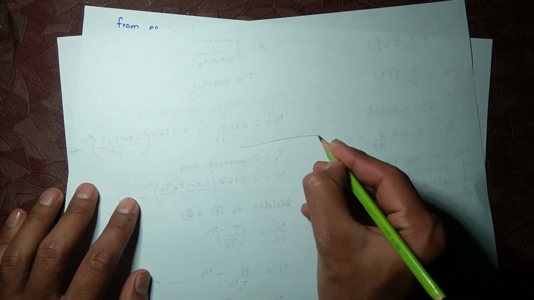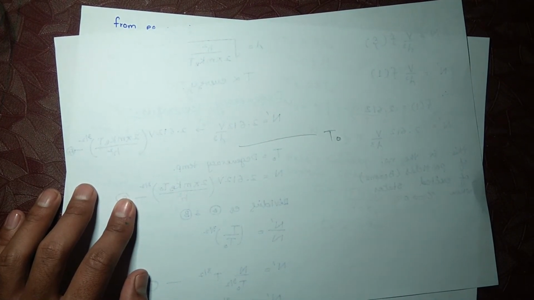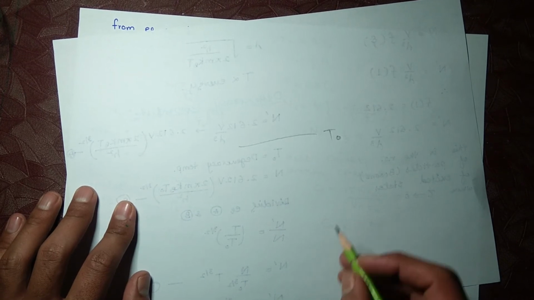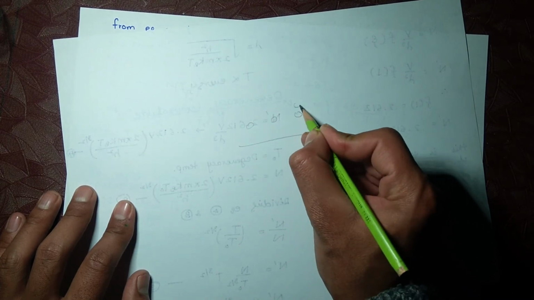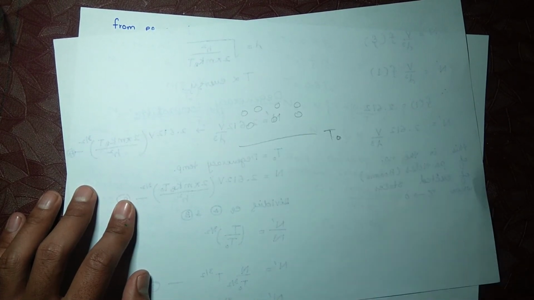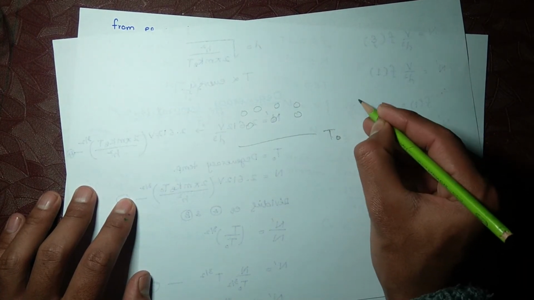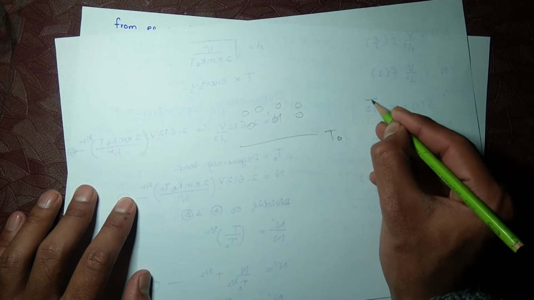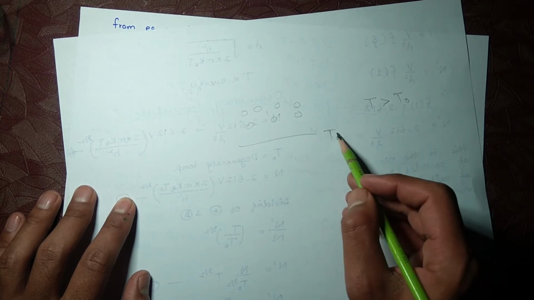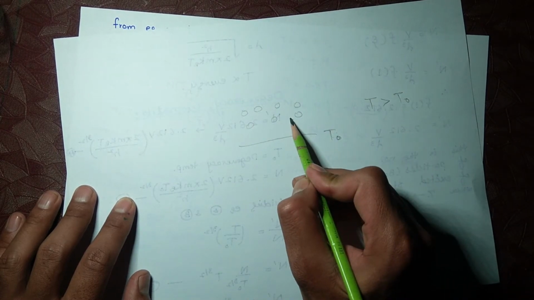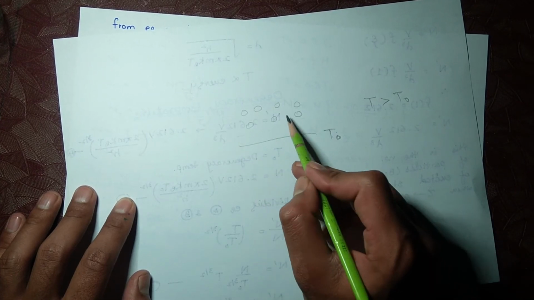We say that we have a boundary T naught. This is the degeneracy temperature. At this temperature, all of our bosons are up here. As the temperature, this is T, when T is greater than T naught, all of our bosons are here.